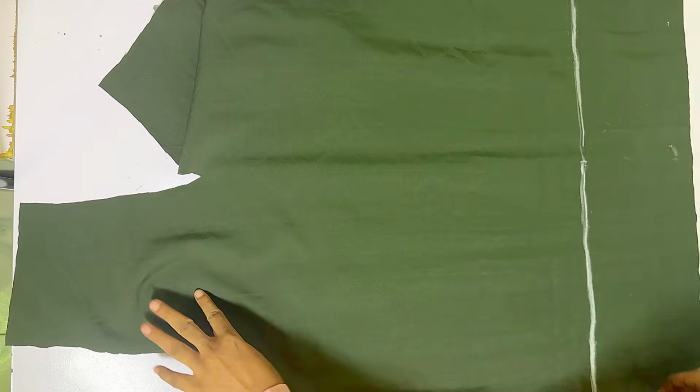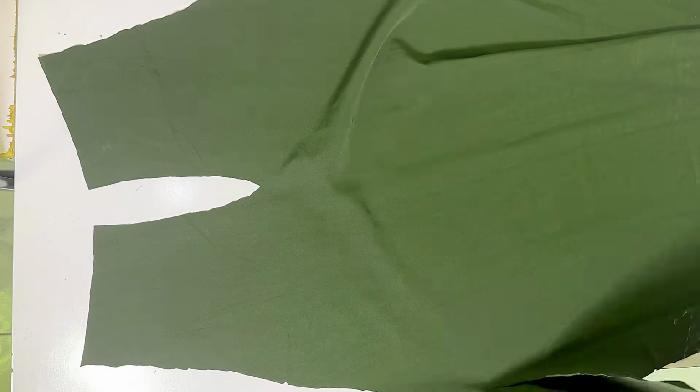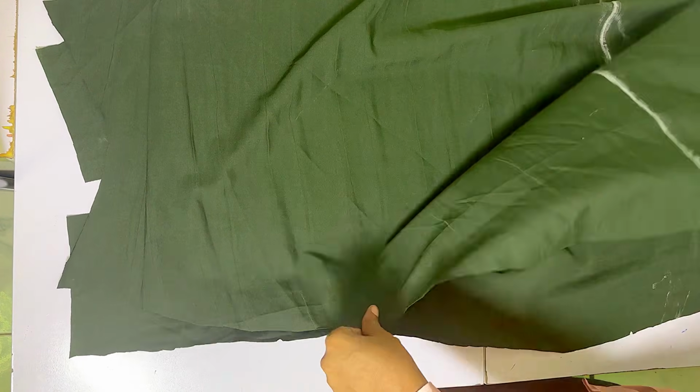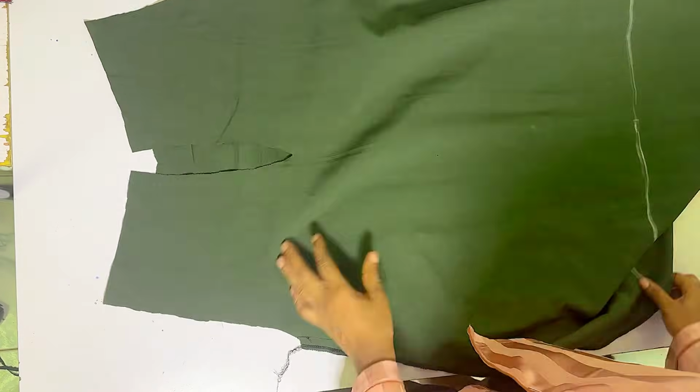After cutting my fabric, this is what I have for the back piece. So next thing I'm going to do is I'm going to place both my front and the back piece right sides facing, and on the side seam I'm going to stitch it with half an inch seam allowance. So after stitching the side seams, this is what I have. I also went ahead to overlock it with my overlocking machine.